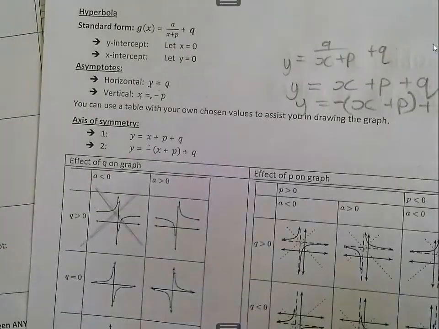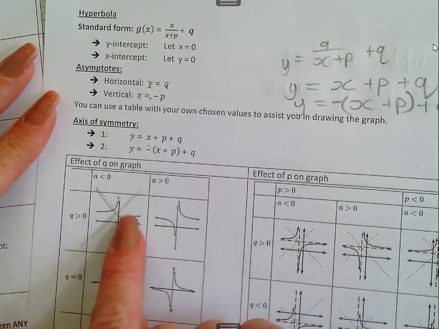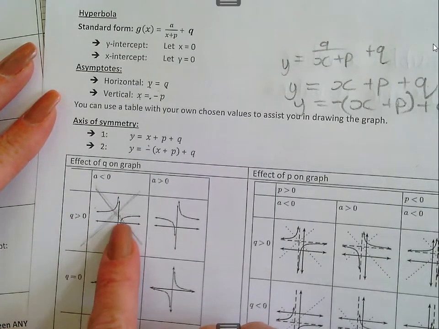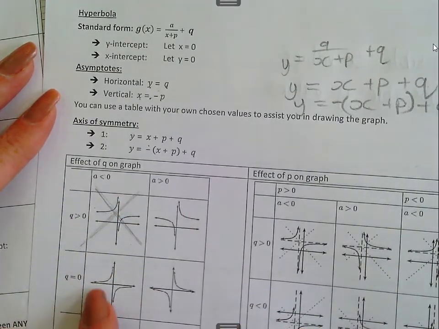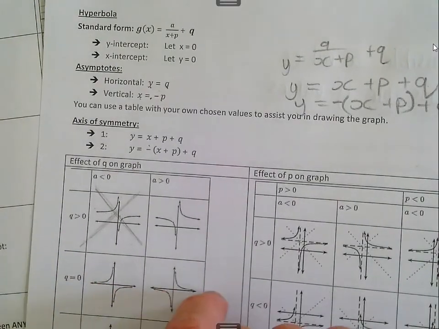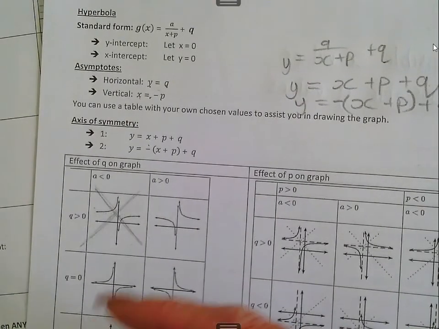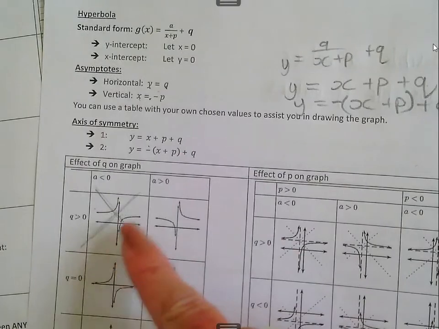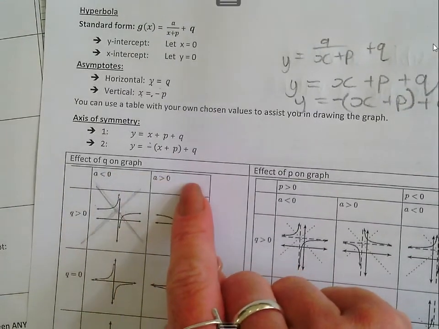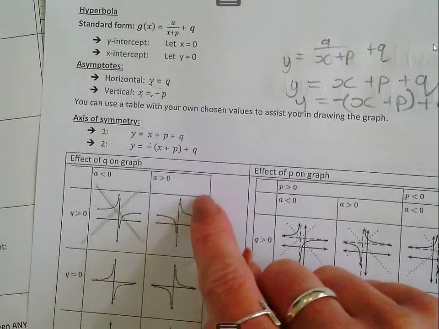You can take a look there. The effects of q: it moves it up and down. You can see that asymptote went up when q is greater than 0. It goes up. And then when q is 0, when there's no q value, it's just on the axis. And when q is negative, it moves the graph down. Something very important that I wanted to look at here with these two columns. If a is positive, let's just look at the right-hand side one. If a is positive, then your hyperbola is in the first and the third quadrant.